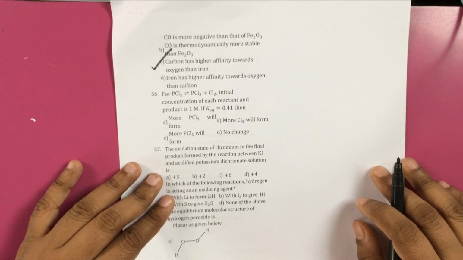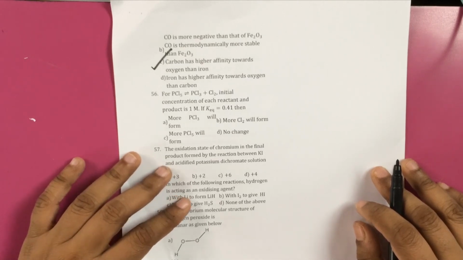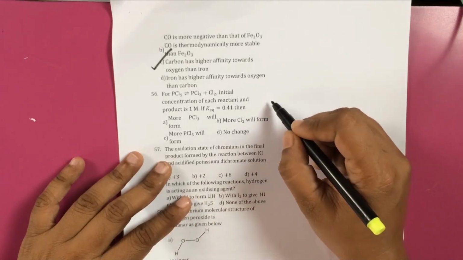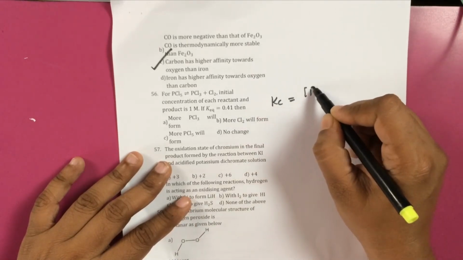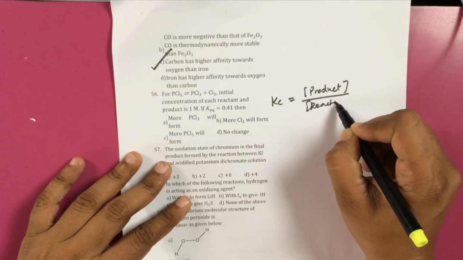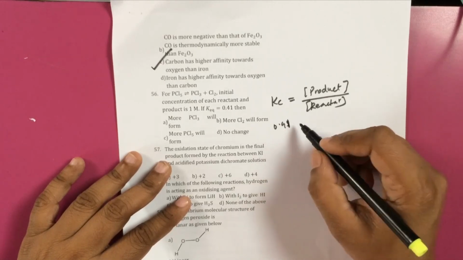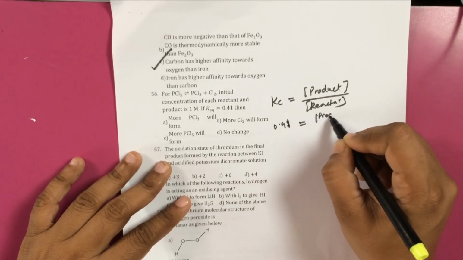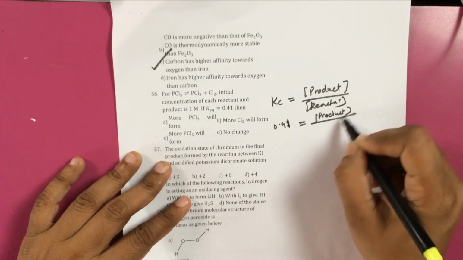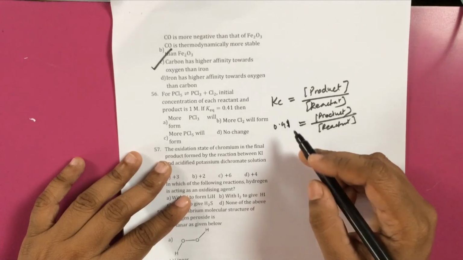Question number 56. PCl5 is decomposed to PCl3 and Cl2. The initial concentration of each reactant is 1 molar. If the Kc is 0.41, then we need to find, first of all, for this equation, the Kc is the product divided by the reactant. We have the value 0.41, so definitely that equals the product concentration divided by the reactant concentration. The answer is 0.41.